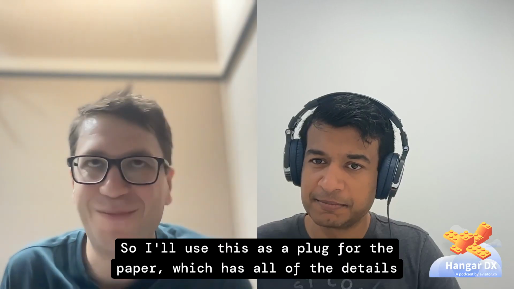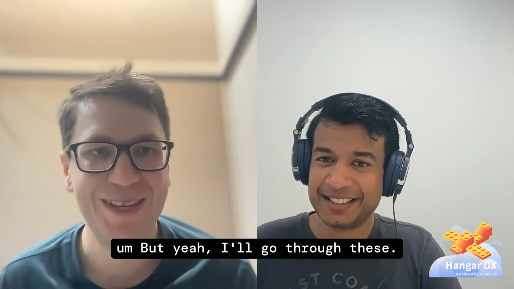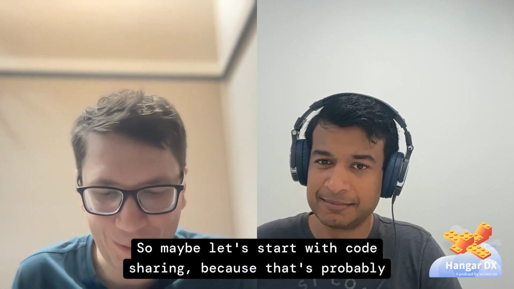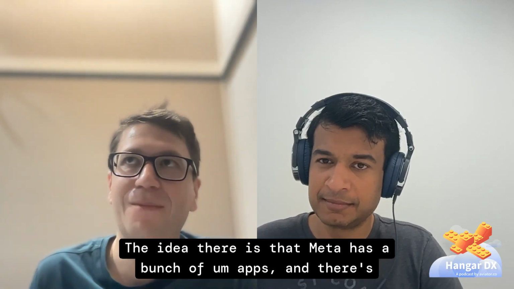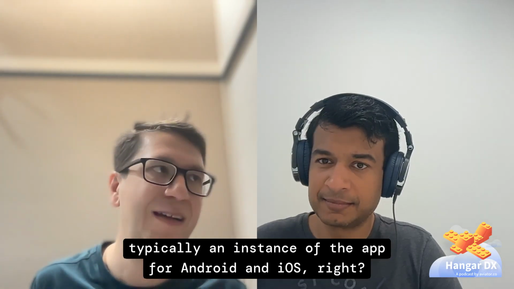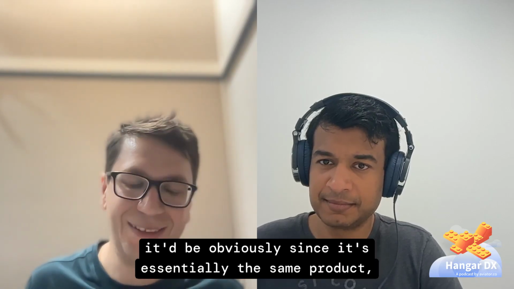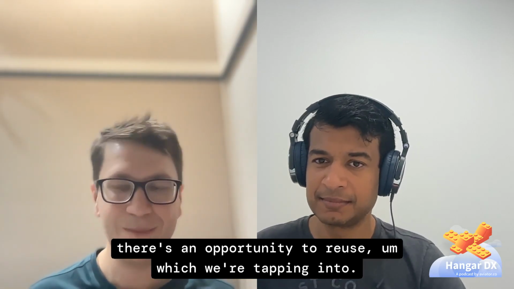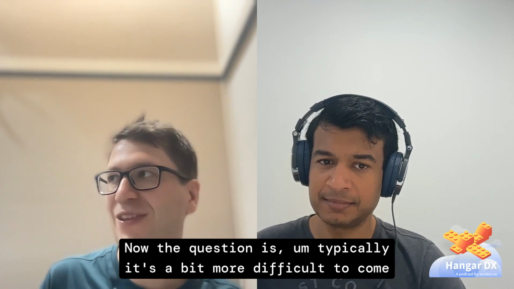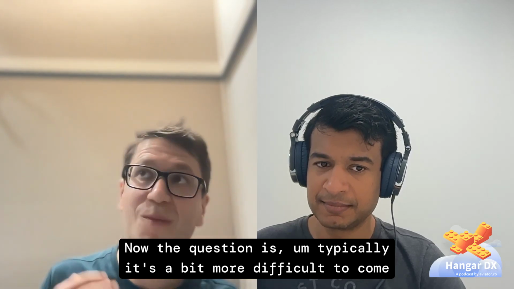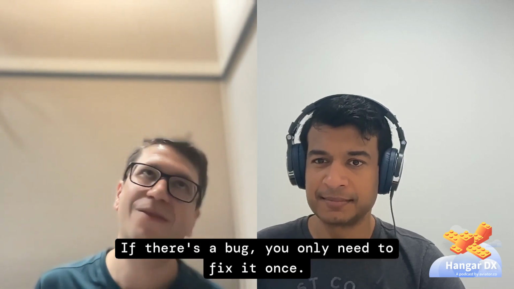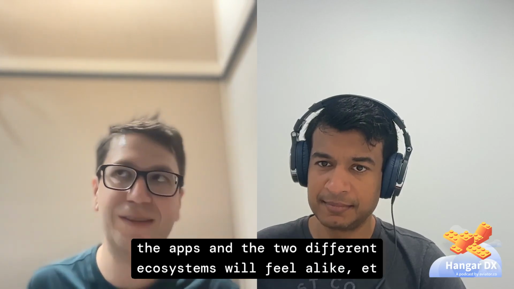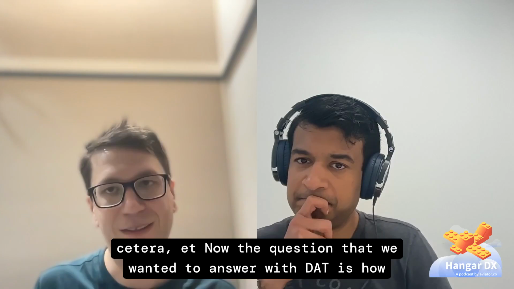So I'll use this as a plug for the paper, which has all of the details on this. But yeah, I'll go through these. Maybe let's start with code sharing, because that's probably the most high level. The idea there is that Meta has a bunch of apps, and there's typically an instance of the app for Android and iOS. So let's take FB Blue. Since it's essentially the same product, there's an opportunity to reuse, which we're tapping into. Typically it's a bit more difficult to come up with a generalized framework and also to use that. However, it has advantages. If there's a bug, you only need to fix it once. The apps in the two different ecosystems will feel alike, etc.